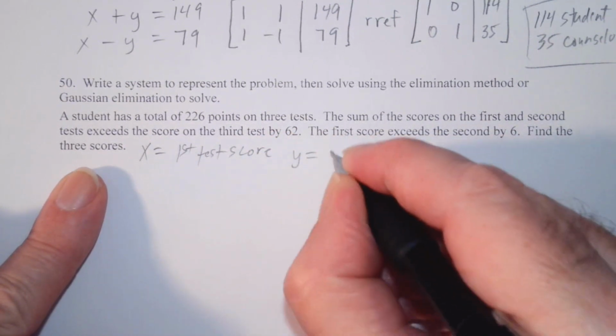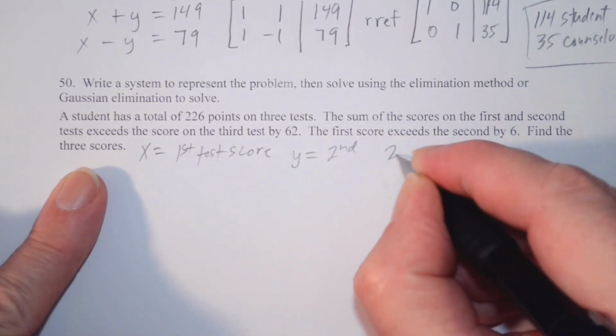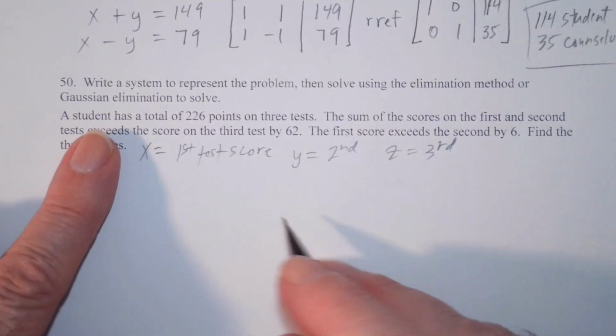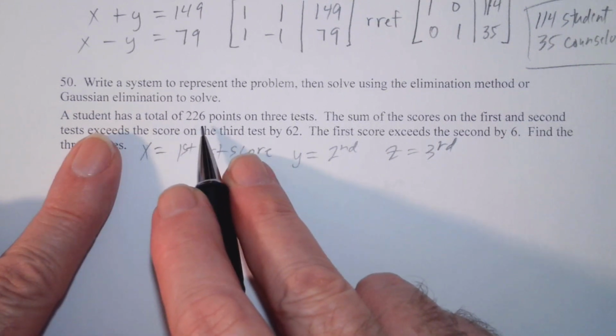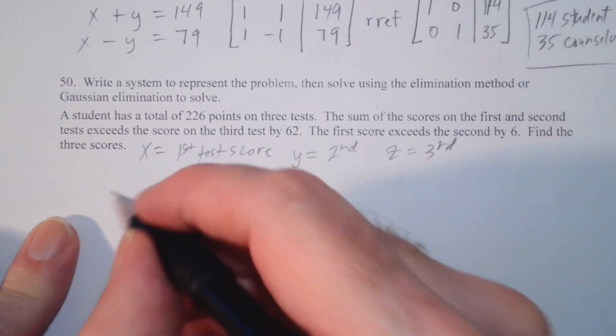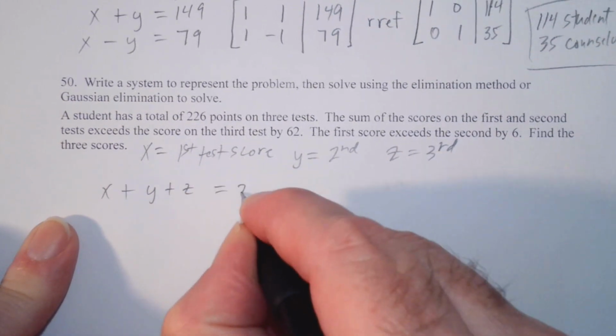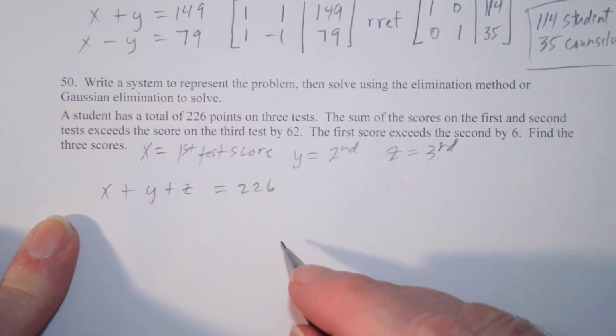We'll say Y is the second, and Z is the third. So the sum, or the total for the three tests is 226 points. So that's X plus Y plus Z equals 226.